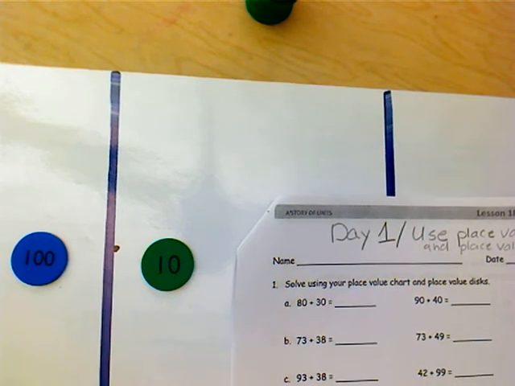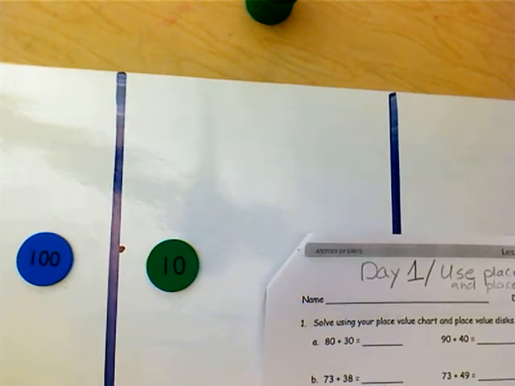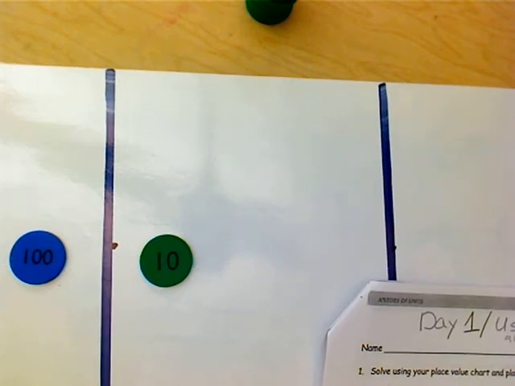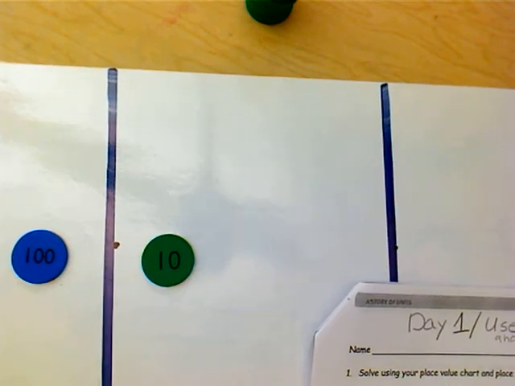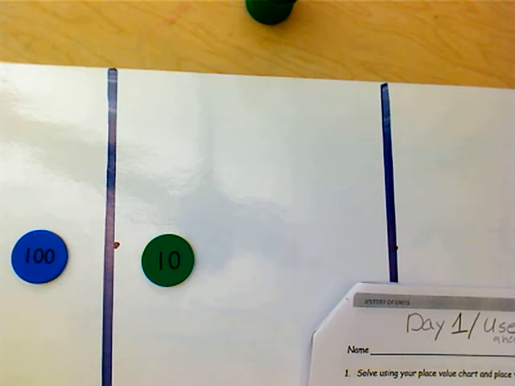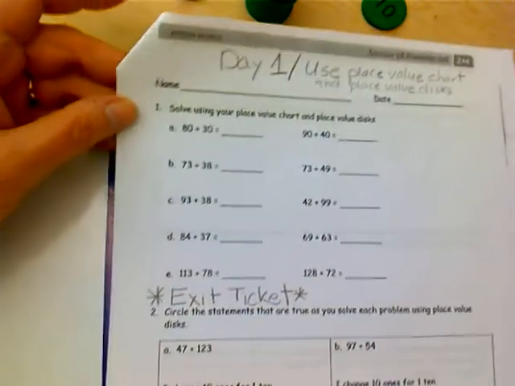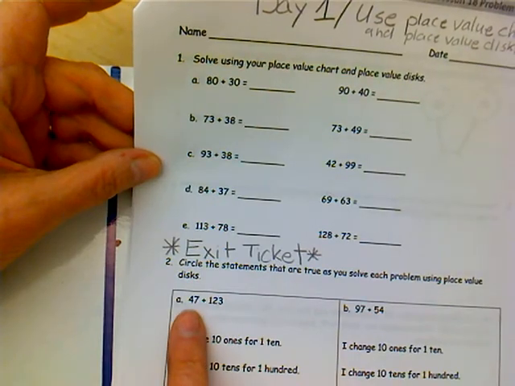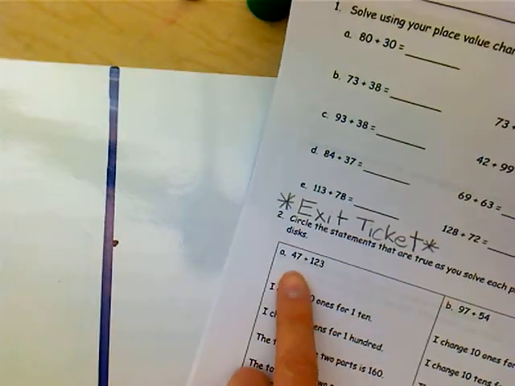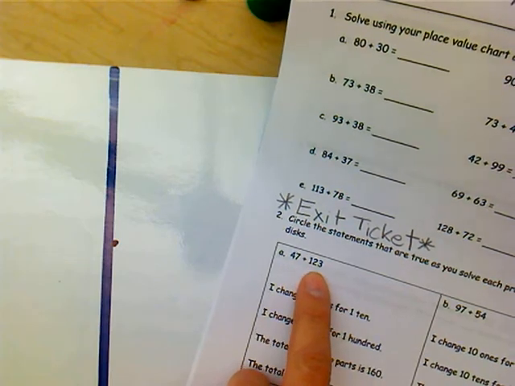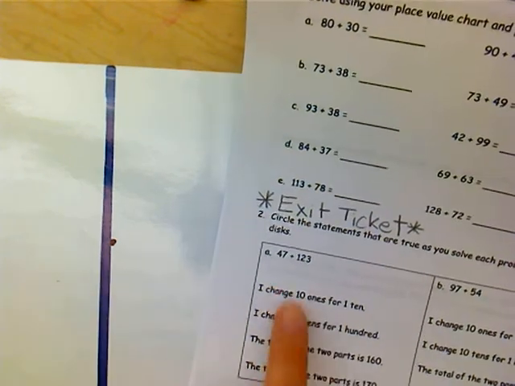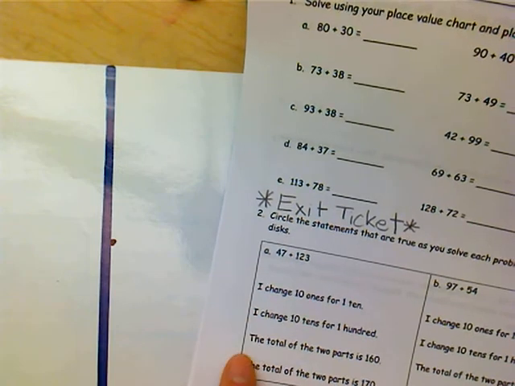And if you don't know where your place value discs are, or you don't have your place value chart, you're going to have to make another one, because over the course of the next few lessons we will continue to use those. So when they're doing their exit ticket, they should also be doing it on the place value chart. So when they're doing 47 plus 123, have them do it on their place value chart so they can accurately answer these questions.